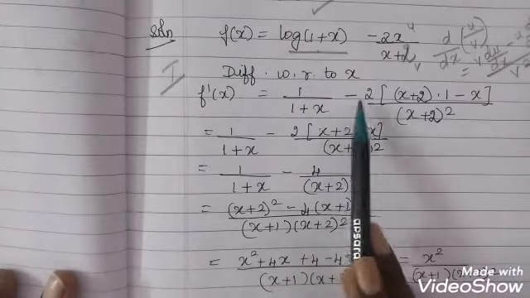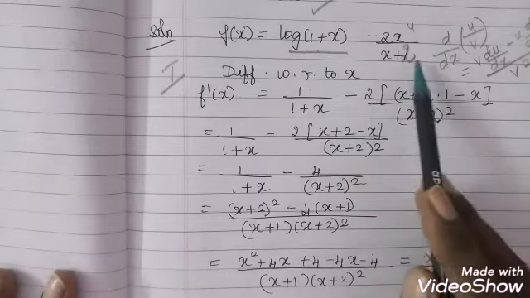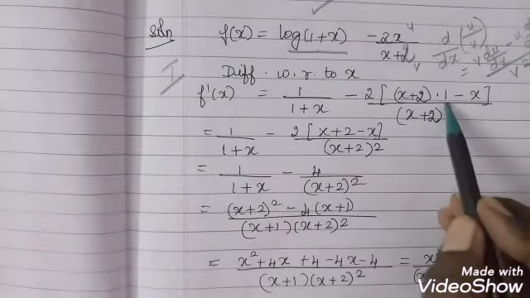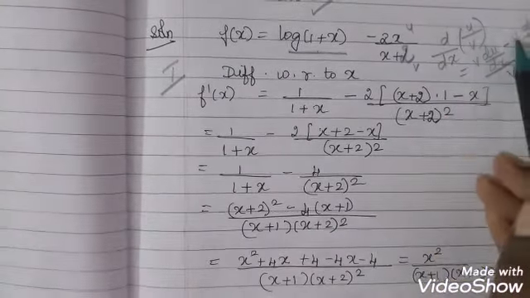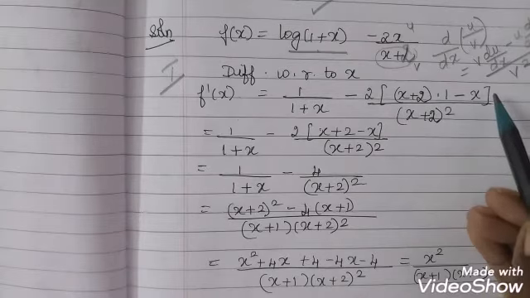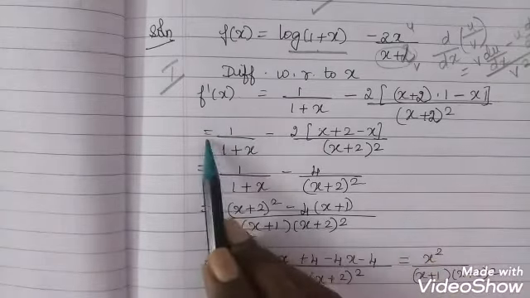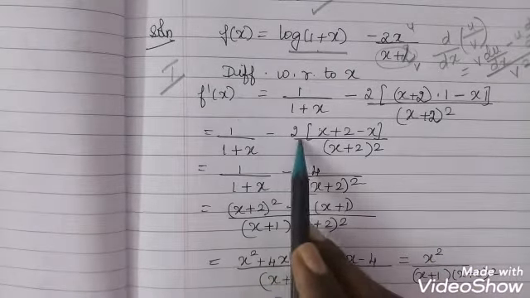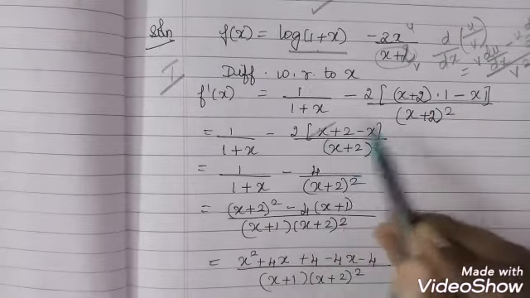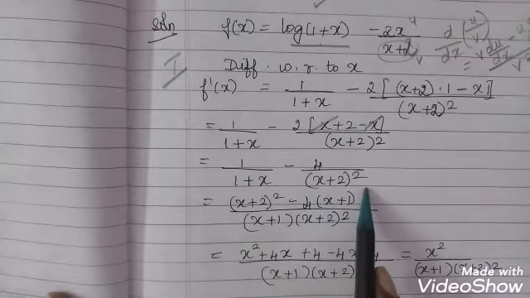So it's 1 by 1 plus x minus 2 into, I've used the u by v formula, taking this 2 outside, you're left with v into, v is nothing but x plus 2, into differentiation of x, that's nothing but 1, minus x into, okay, so that's u here, x into differentiation of the denominator. So what is differentiation of the denominator here? That's also nothing but 1 divided by x plus 2 the whole squared. So here it is equal to 1 by 1 plus x minus 2 into, here it is x plus 2 minus x divided by x plus 2 the whole square. So your x and minus x get cancelled. It is 1 by 1 plus x minus 4 divided by x plus 2 the whole square.